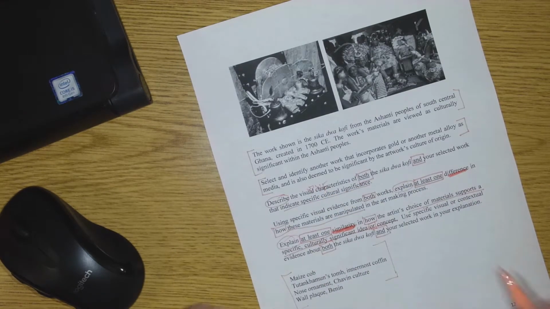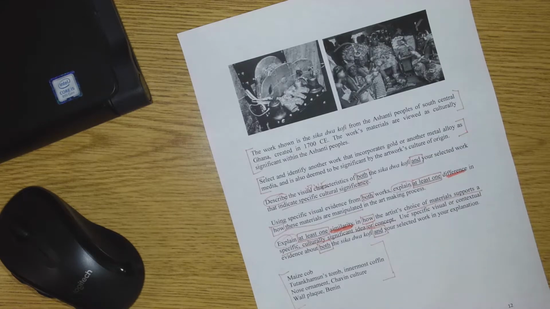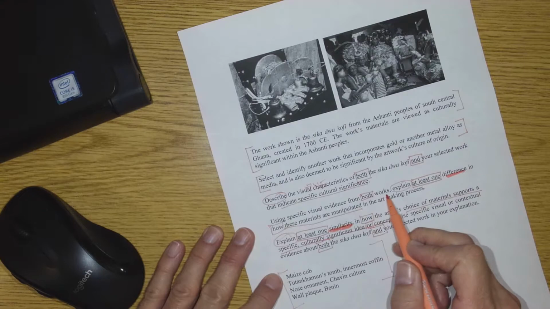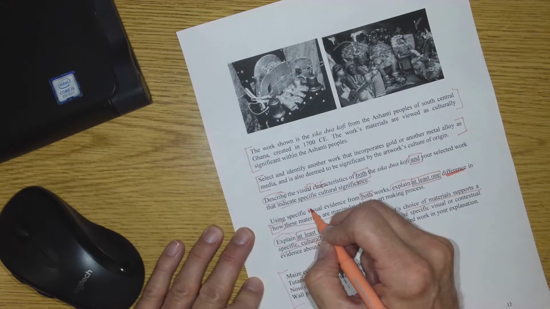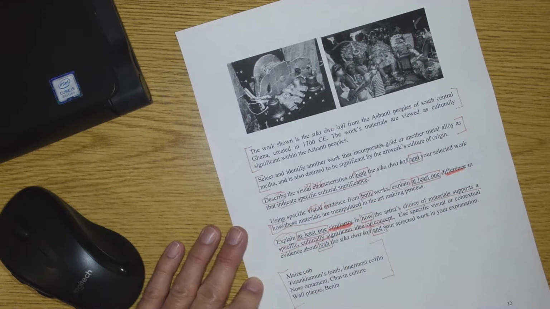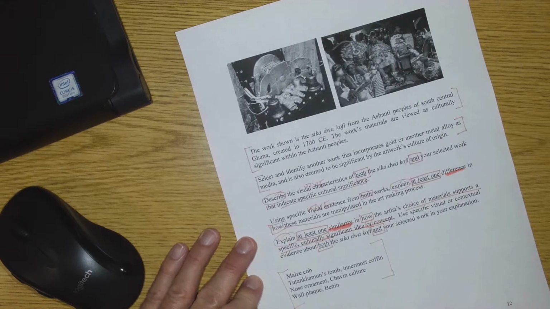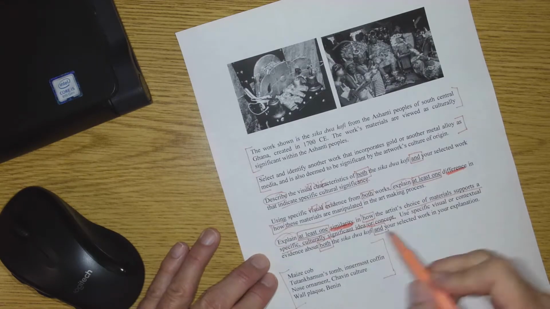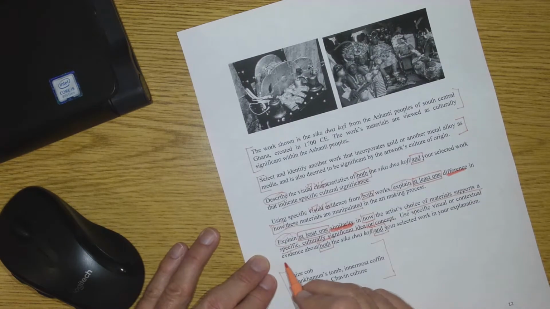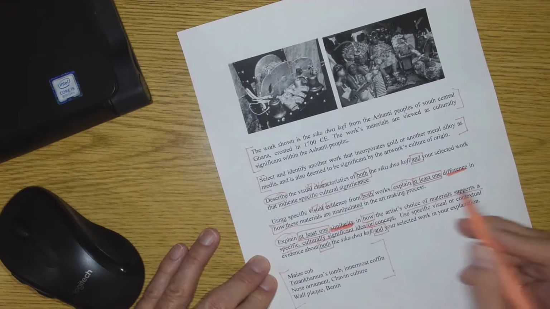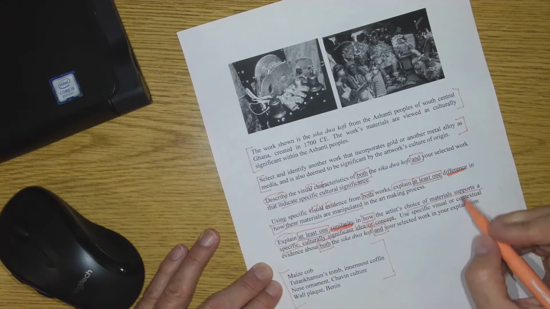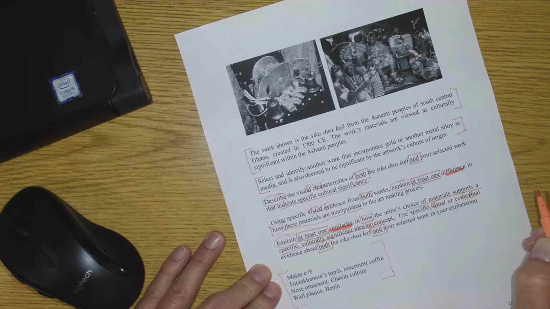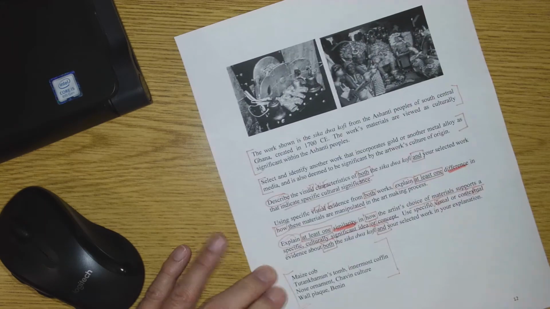VE, right? That's both subject matter or content form. There we go. Using specific visual evidence from both works. All right, that's got to be visual evidence. So I'm talking about subject matter or form or composition, however you want to say that. Explain at least one similarity and how the artist's choice of material supports a specific culturally significant idea or concept. Okay, I don't think we need to underline that anymore, but we need VE or CE, and we need it from both of those in our explanation.